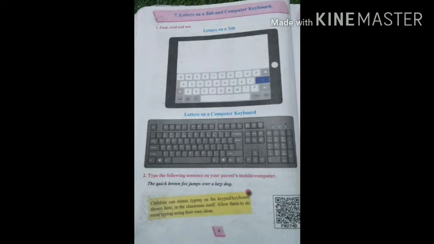And if you have a computer and printer, all the things, you can take the print of your typing material also. And if you don't have, don't worry, it is just an activity. You can type on your parents' mobile also and you can save that file. Okay students, now for that you have to remember where the letters are, because the letters are not in sequence.